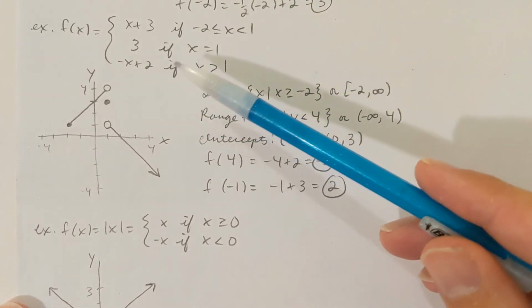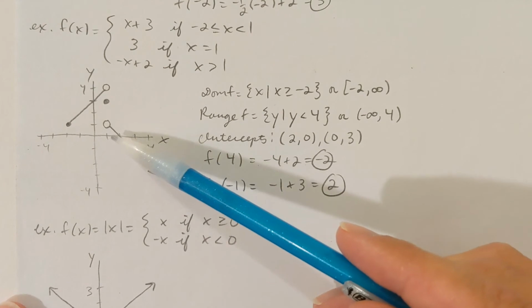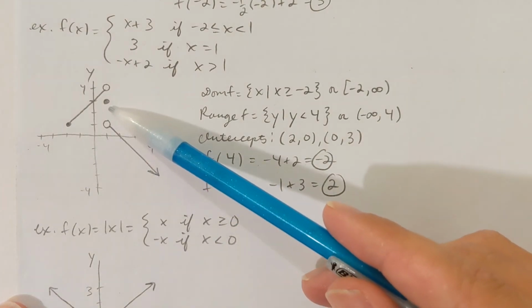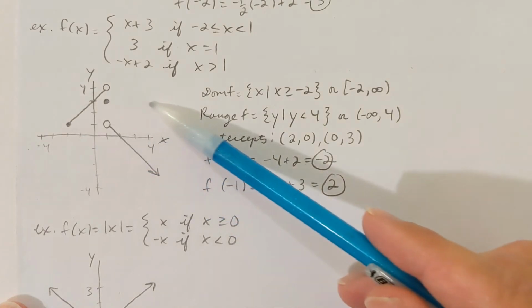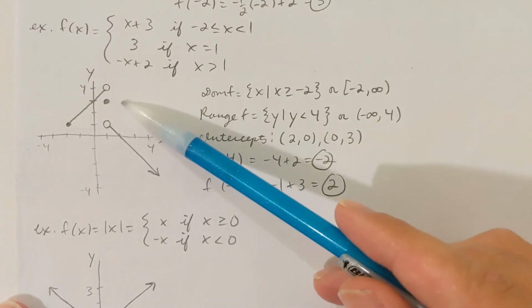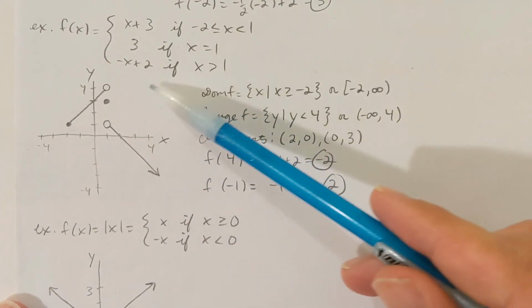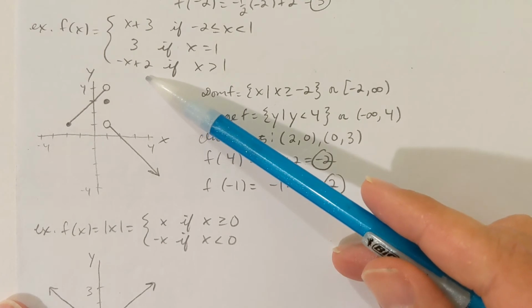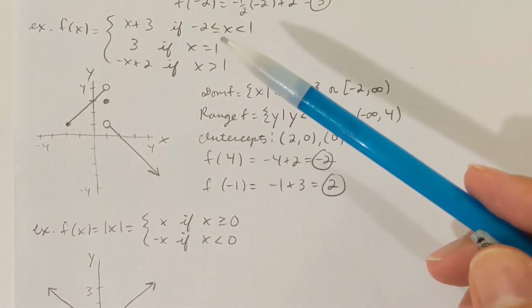Okay, y equals 3 if x equals 1. Well, that's just going to be a point on the graph, 1, 3. So I'd have a horizontal line at y equals 3, I'm only on one value though, at x equals 1. Okay. And negative x plus 2 if x is greater than 1.